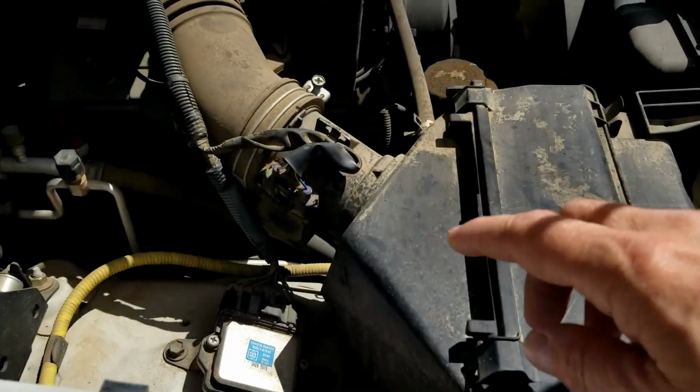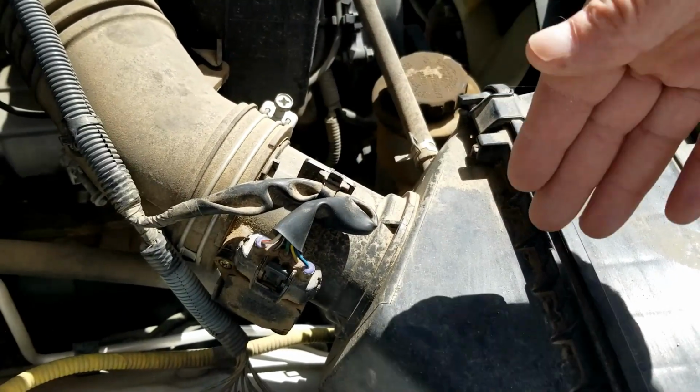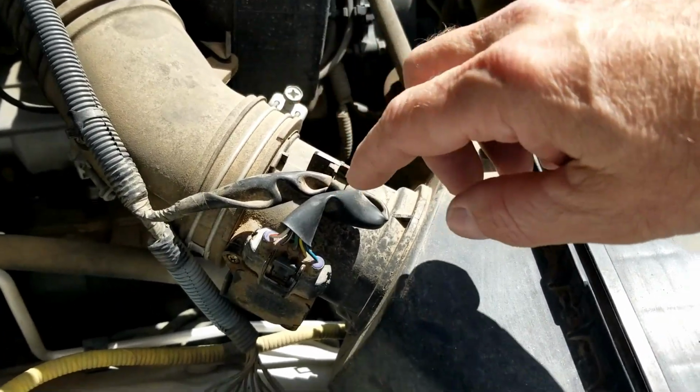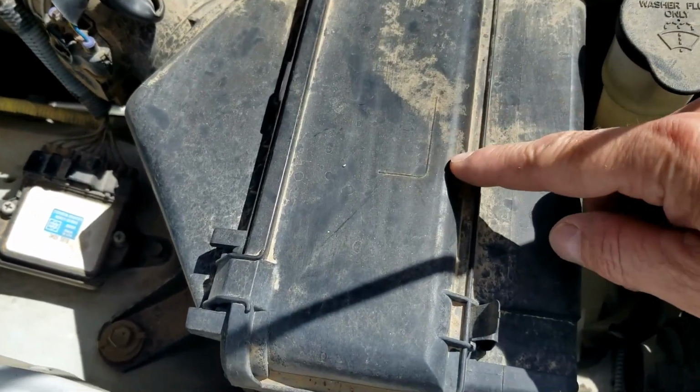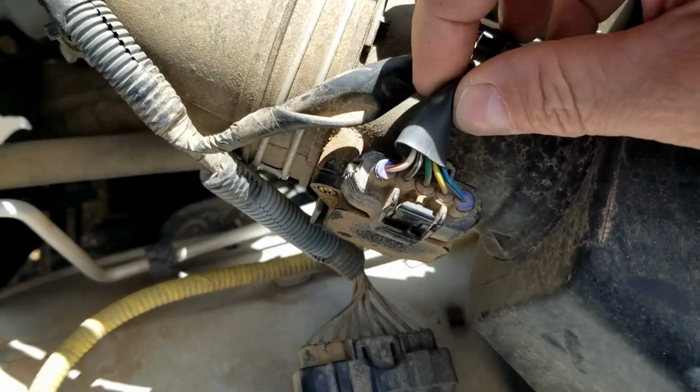And so this is the mass airflow sensor right here. And it's basically just monitoring and reporting back to the onboard computer how much air is flowing past it. This is the air intake box right here where you change out the air filter. And so first thing to do, check out the wiring real good. Be sure it all looks all right.